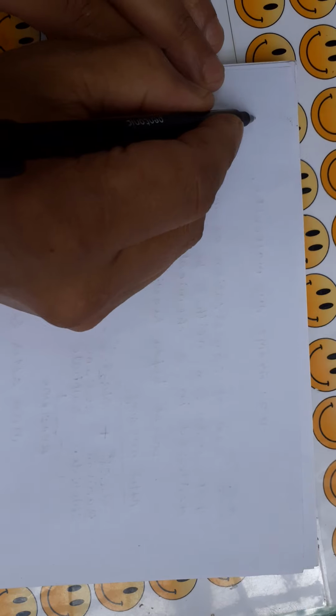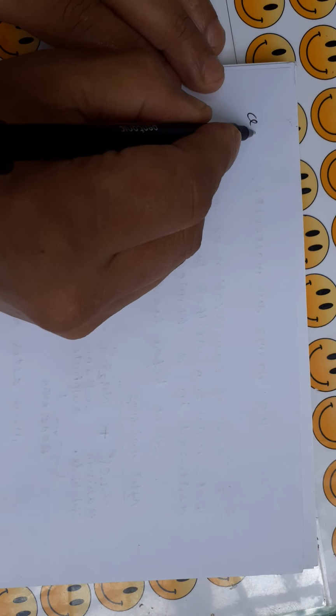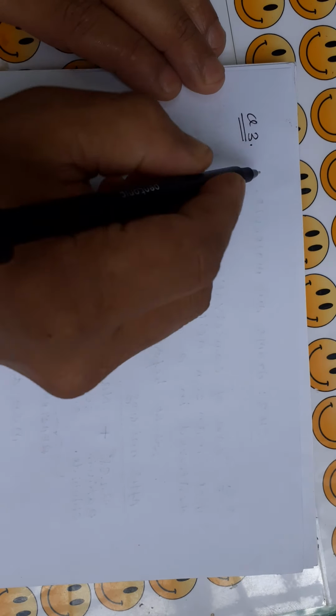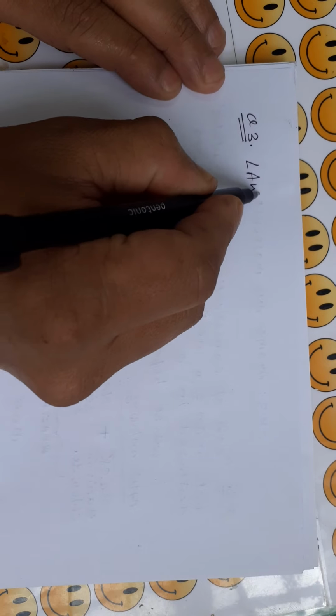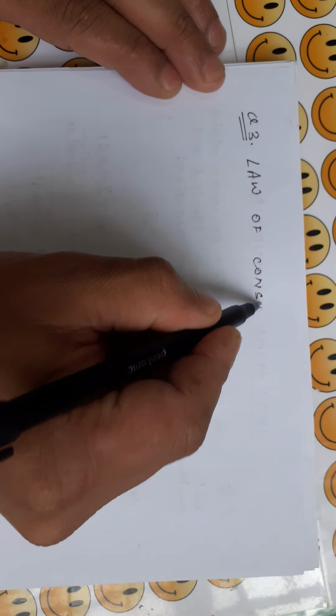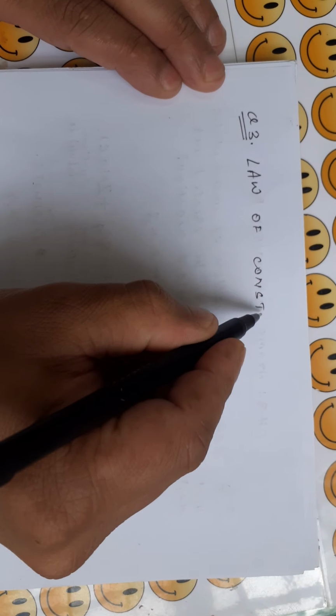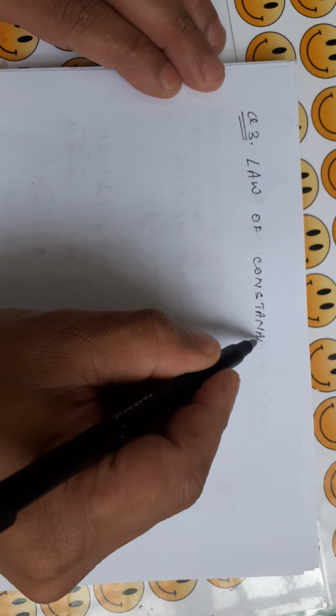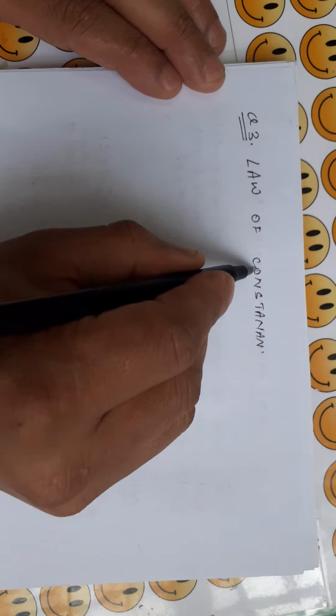Okay, so let us go to question number 3 again, which we did in video 1, because this is very important, so we're doing it. Let's write it quickly. Law of constant proportion. Okay, constant or definite. Some textbooks will call it definite. Constant, sorry.